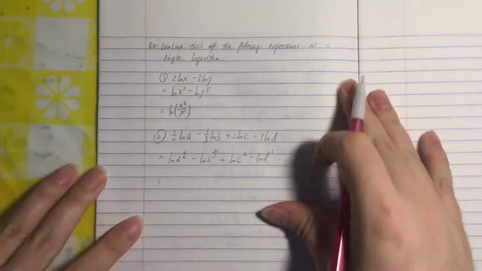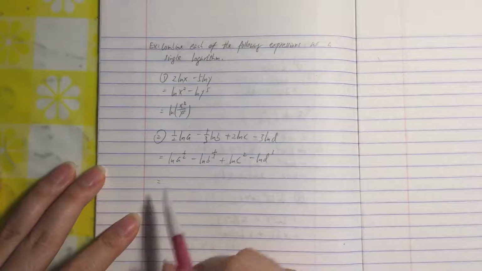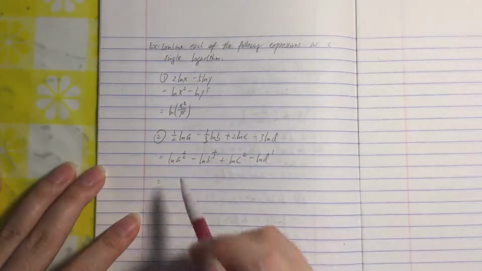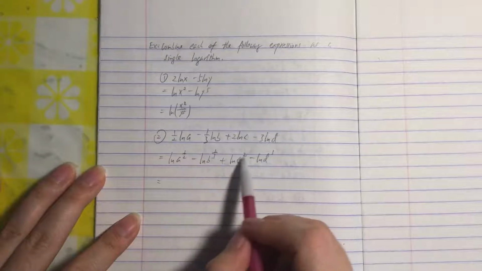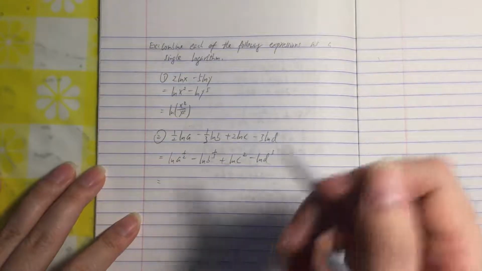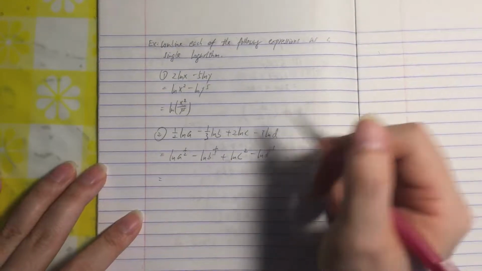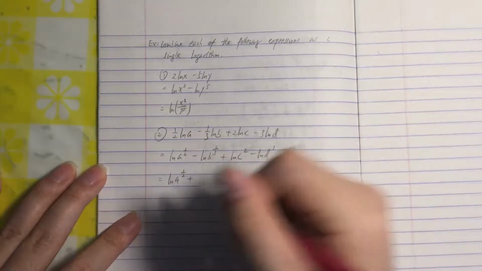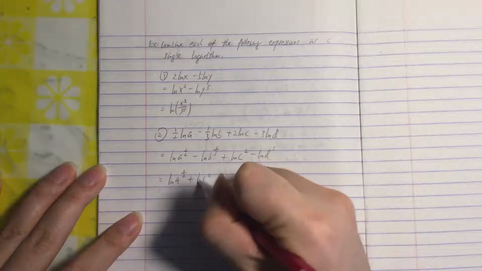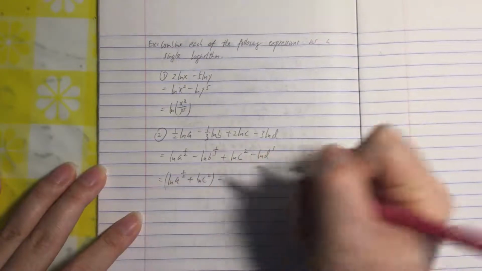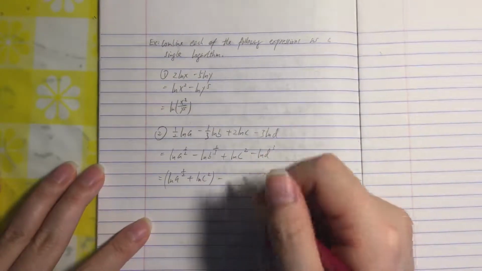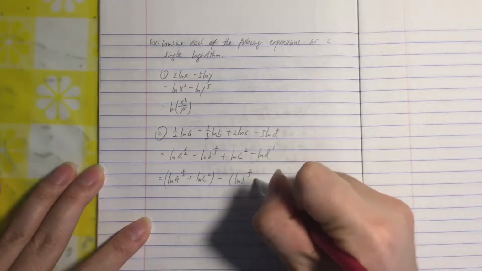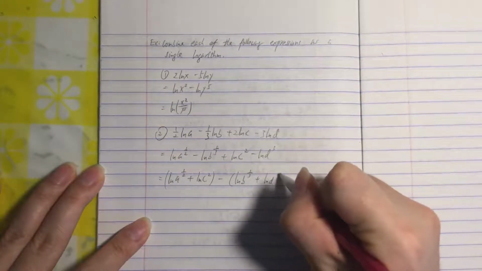Next, let me first of all group the positive terms together and the negative terms together. If I group the positive terms together, I get ln of a to a half plus ln of c squared. If I group the negative terms together, I get ln of b to a third plus ln of d to the power 3.